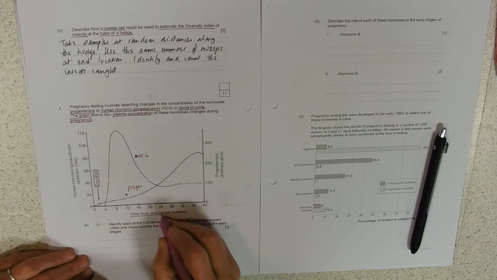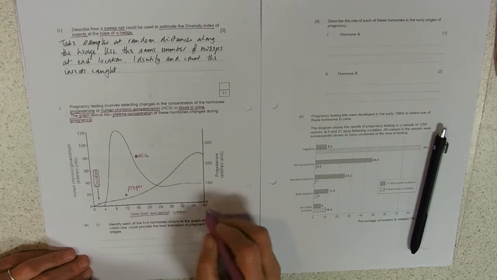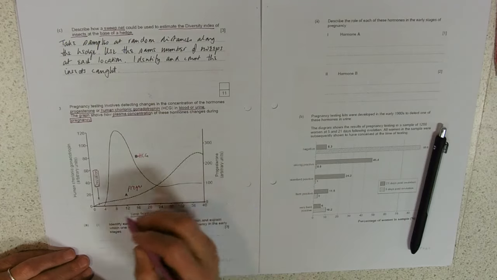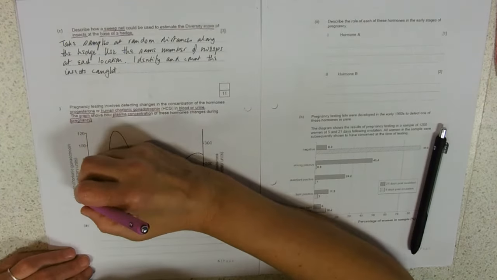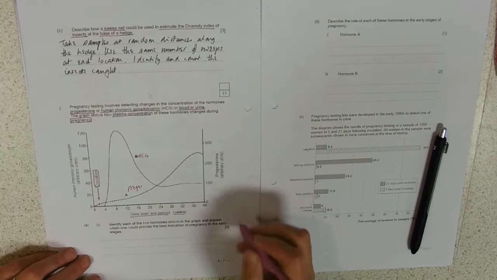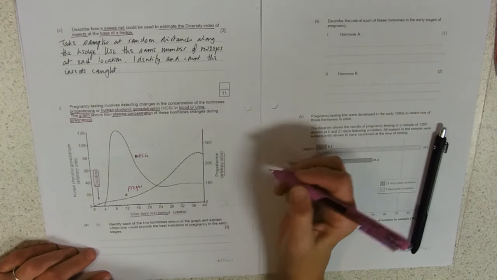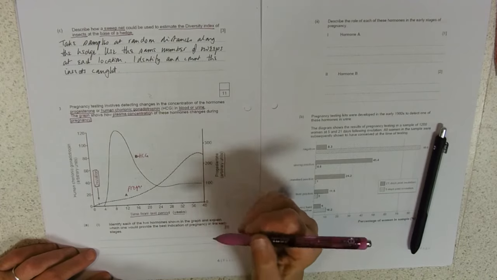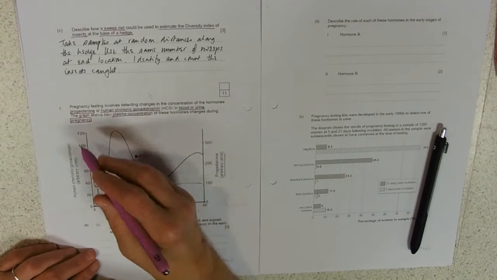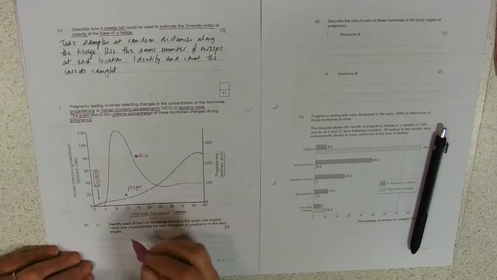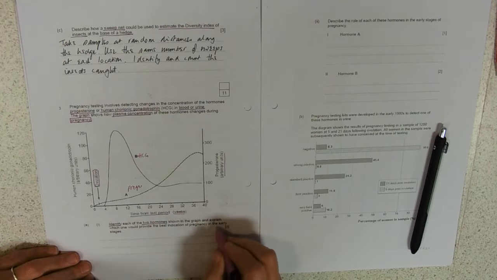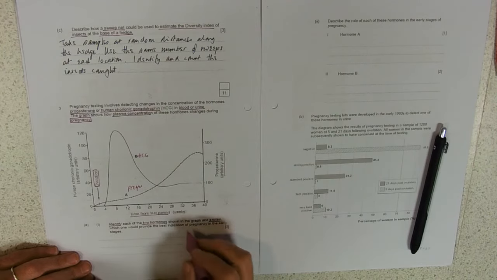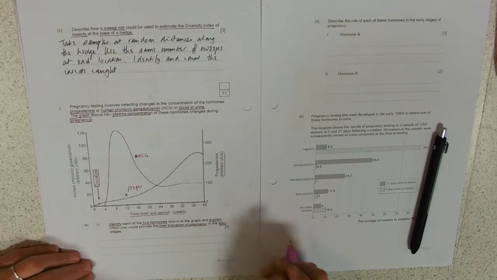We've got time from the last period in weeks, so this is the whole pregnancy. Birth over here somewhere, conception sort of after ovulation. And we've got HCG and progesterone, arbitrary units. So progesterone going from 0 to 300 and HCG going from 0 to 120. Identify each of the two hormones shown in the graph. Explain which will be the best indication of pregnancy in the early stages.